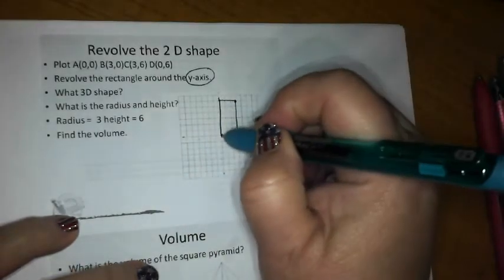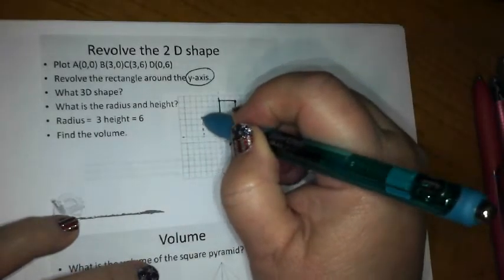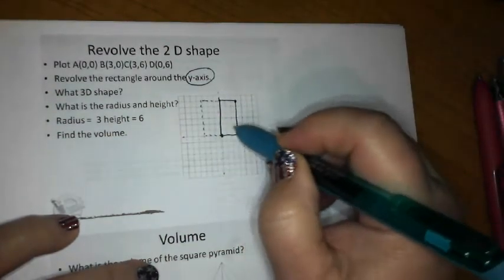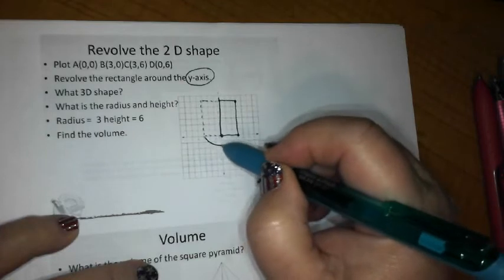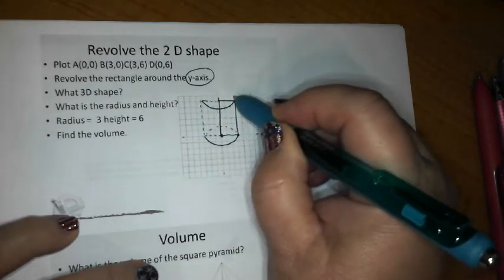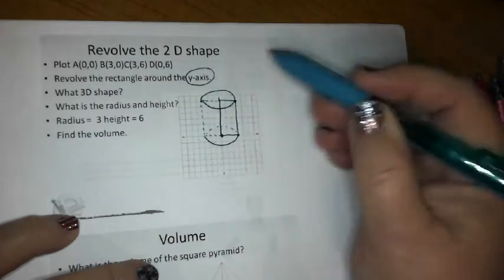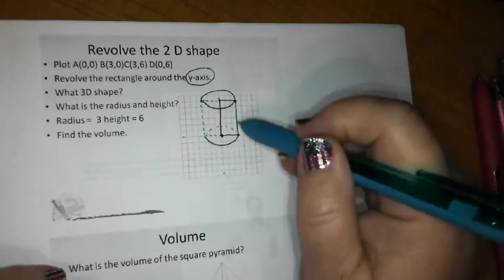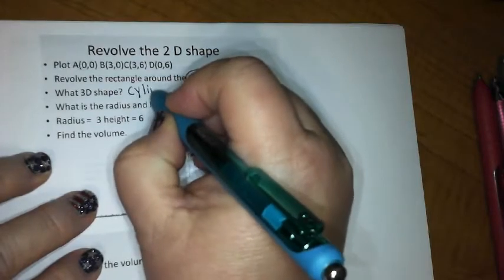So the first thing I'm going to do is draw a reflection over the y-axis. And then if I'm going to revolve around the y-axis, my circle goes this way, and this one's going to go this way. So when I revolve a rectangle, notice the shape it takes on. When you revolve a rectangle, I get a cylinder. So remember, when we revolved a triangle, we got a cone. When we revolve a rectangle, we get a cylinder.